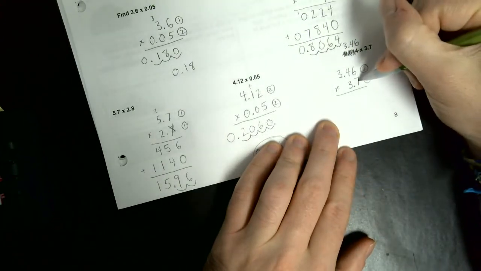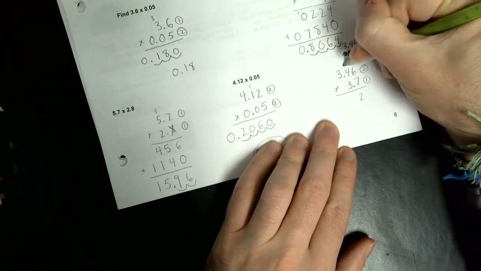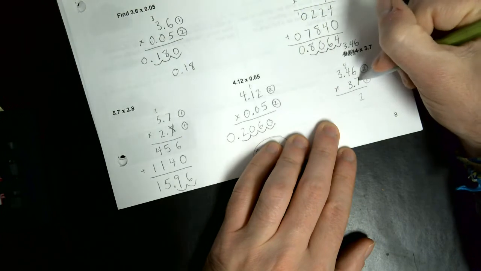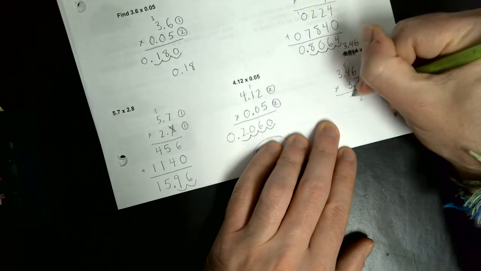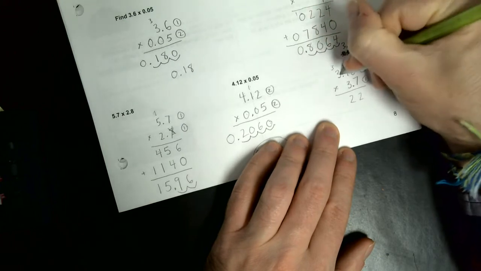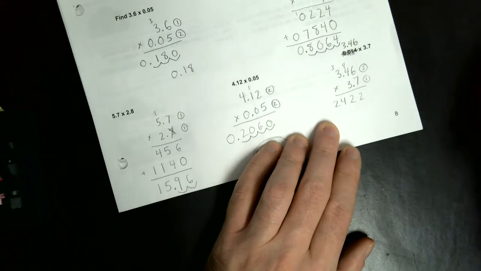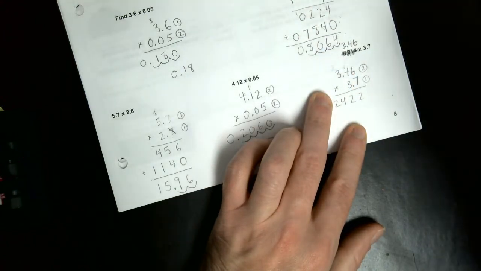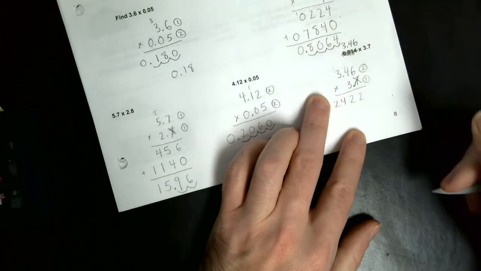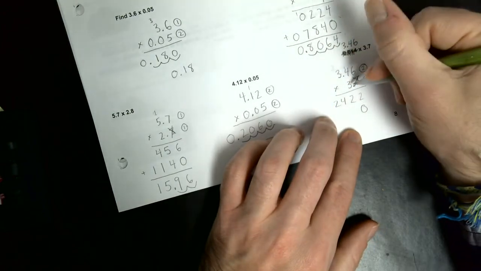Just pause it. 7 times 6 is 42. 2 down, carry the 4. 7 times 4 is 28, plus 4 is 32. 7 times 3 is 21, plus 3 is 24. Now I'm going to erase the extra digits I carried. I'm going to cross off the 7. Placeholder 0. Multiply as normal.